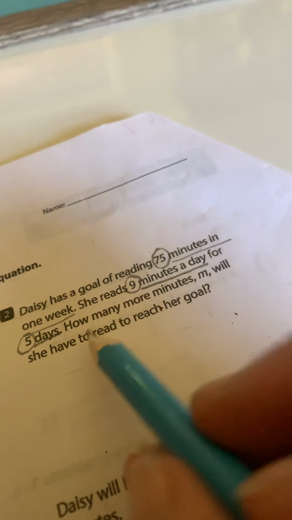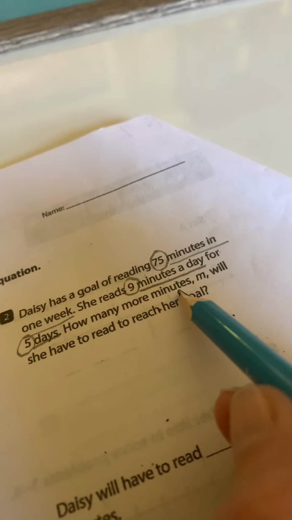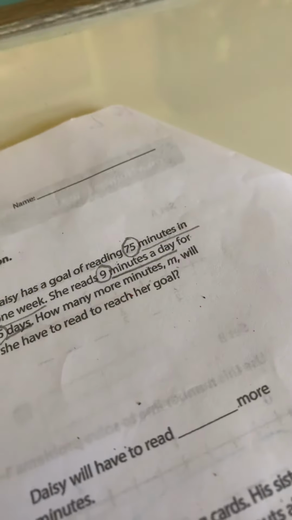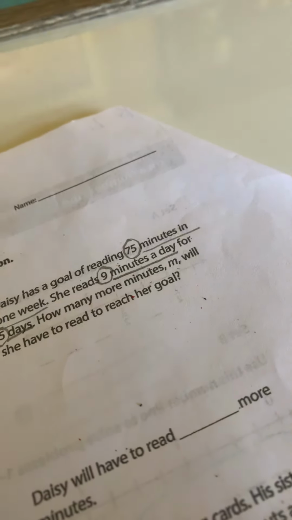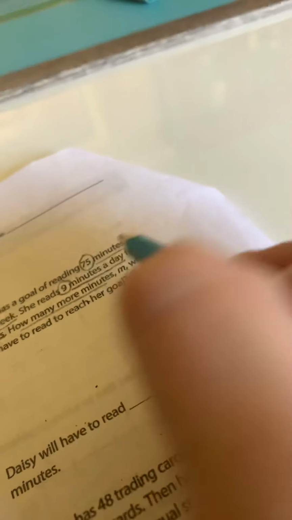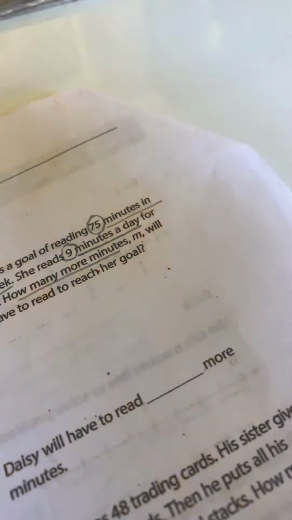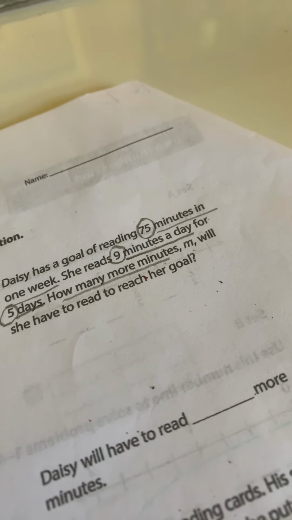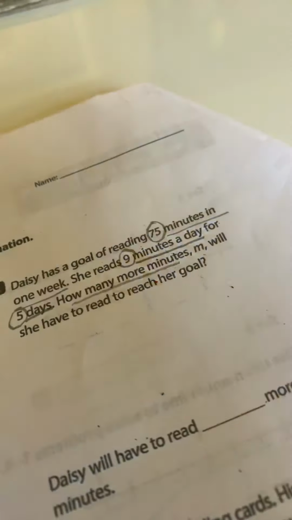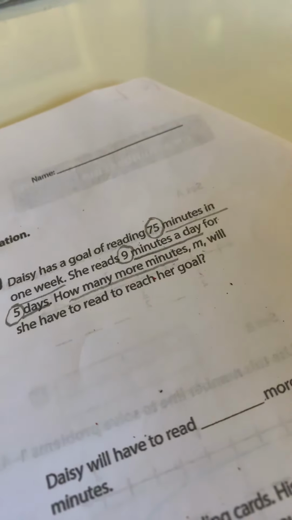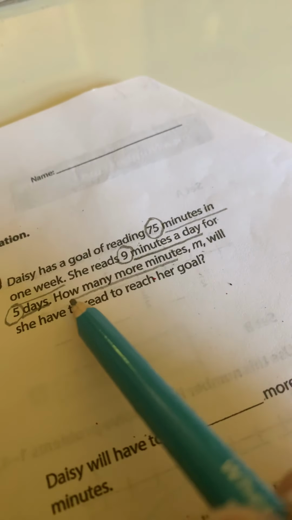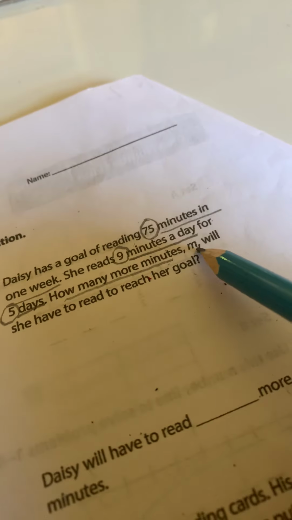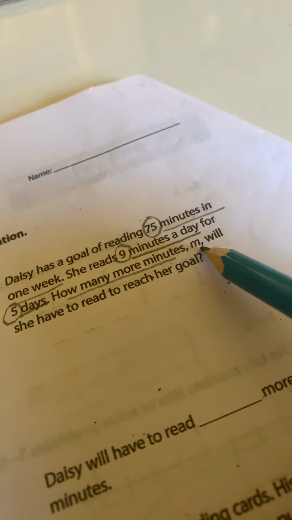So let's continue breaking this apart. It says how many more minutes, M, will she have to read to reach her goal. Now, if you remember back when we were in school, we talked a lot about this phrase, how many more? If it's asking how many more than, we always subtract. We're going to have to eventually subtract. Now, can we subtract yet? No, we don't have enough information yet. But we need to remember this because this letter M is going to be in our equation. It's going to represent how many more minutes she needs.